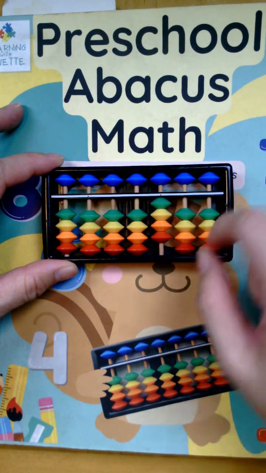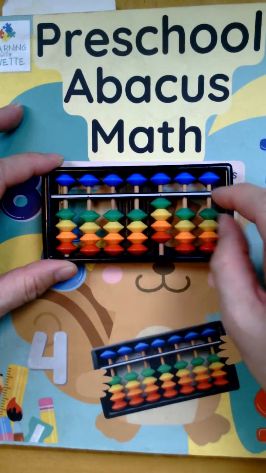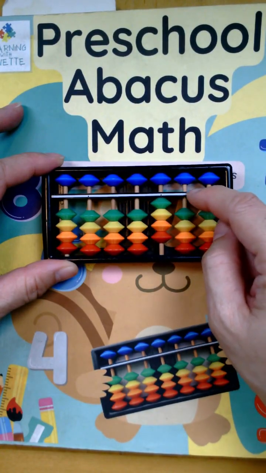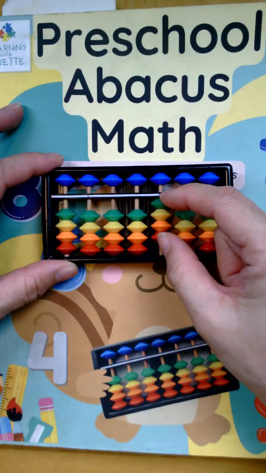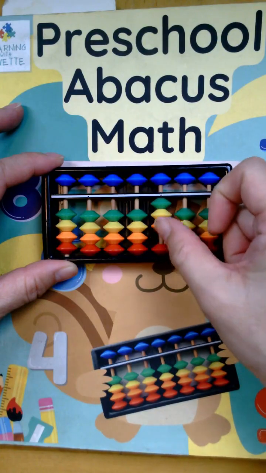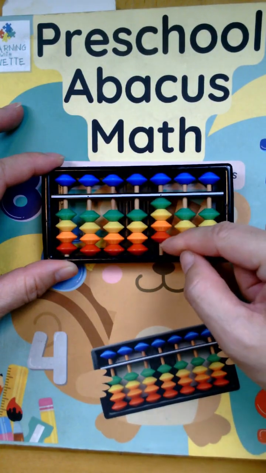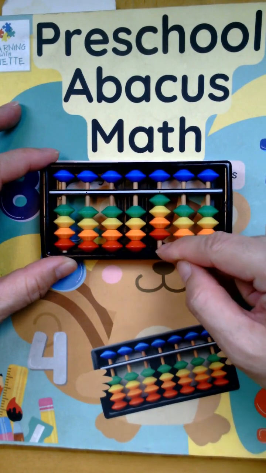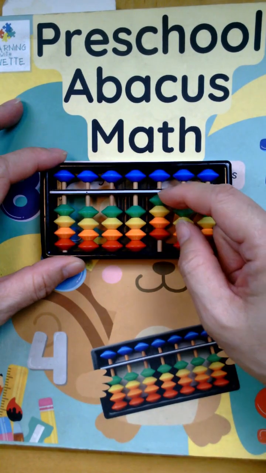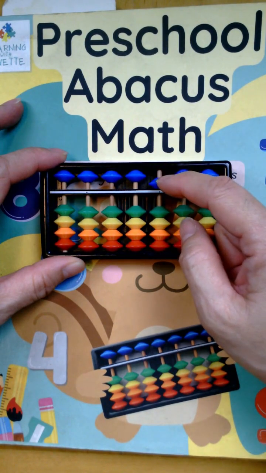So, how do I know? Well, whenever the beads are touching the beam, this beam is what makes the beads counted. So what we're going to do is we're going to count. 1, 2, 3, 4. So we have 4. But notice we don't have any 5 bead. We don't have the 5th bead. So the 5th bead is actually on the top. This has a value of 5.